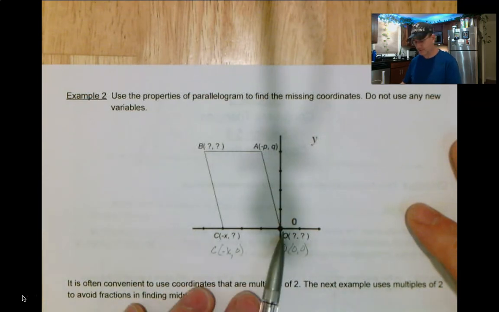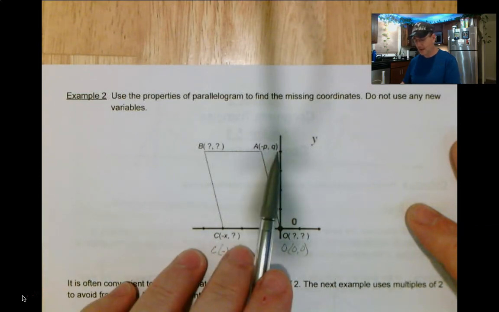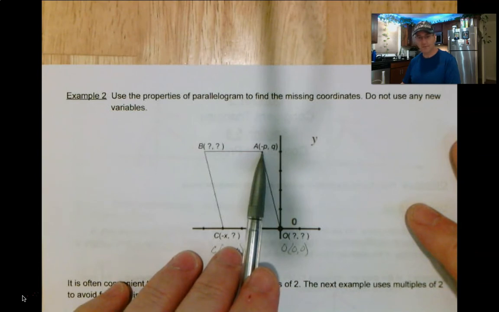The origin is a convenient place to put a vertex of a shape. So 0, 0, negative x, comma 0. Now, C is x units in the negative direction away from the y-axis. A is p units away from the y-axis in the negative direction.